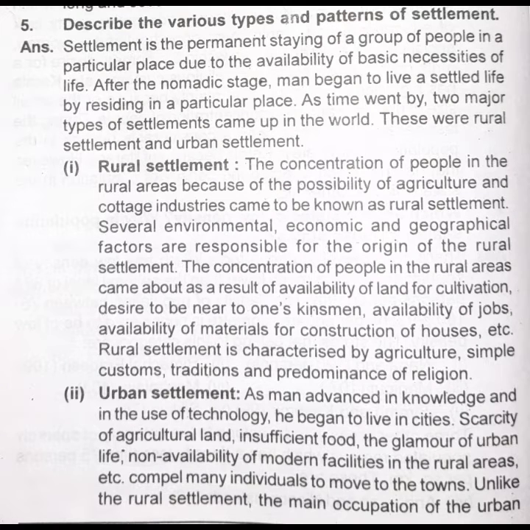Hello, my dear students. Today in this session, we will discuss the remaining part of the question answers of the chapter on human settlement. And I'll write about the project, how to write the project report. I shall give all the details in the next class. As I have already given the topics and the format of the project, I shall give you the rest in the next class. Here the next question is, describe the various types and patterns of settlement.